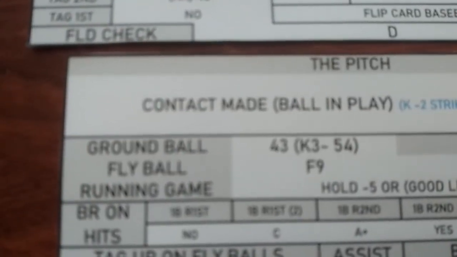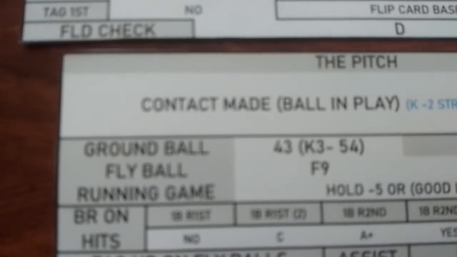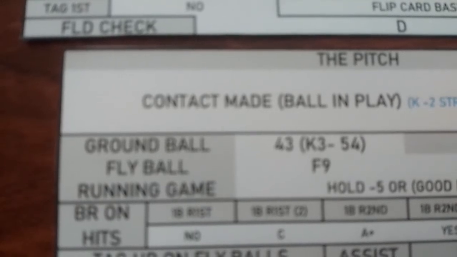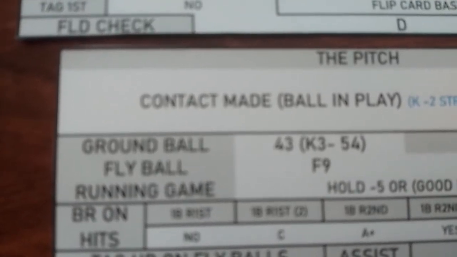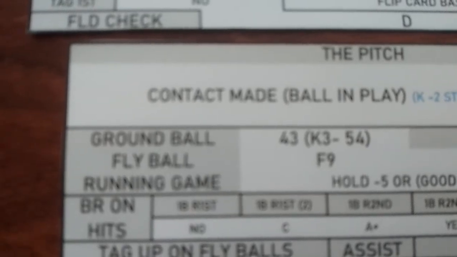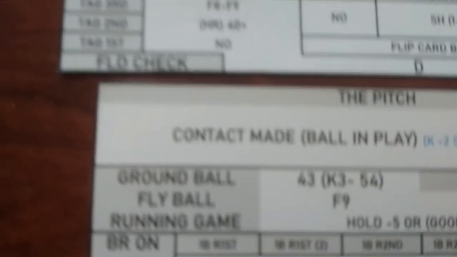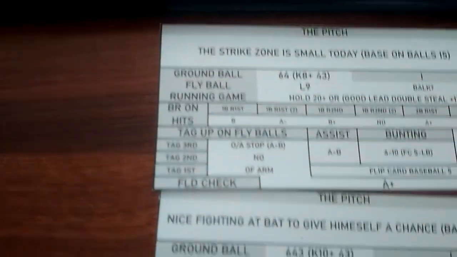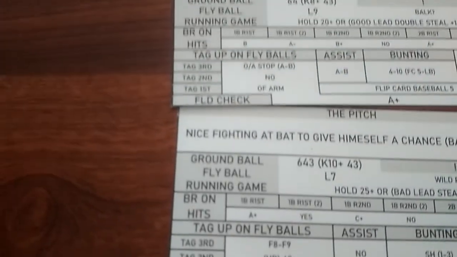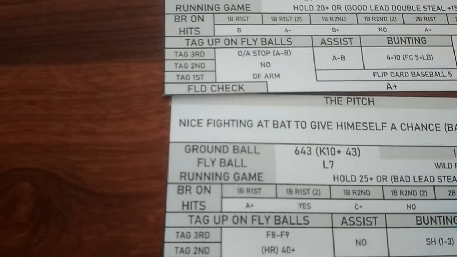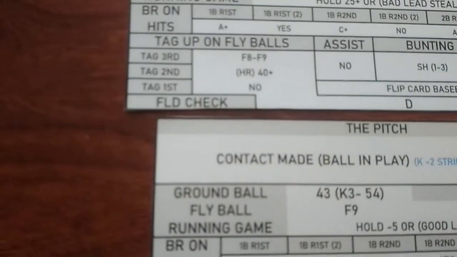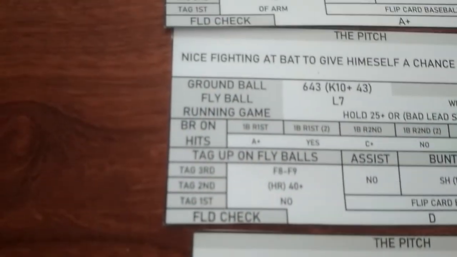This one here is a 4-3. If this guy at the plate is a K3 minus, so K3, K2, K1, K0, they would hit into a force out of 5-4 instead of a 4-3. So it's basically just simulating that those who have better bat control will be able to move the runners around the bases a little bit better. So those are some of the differences in the outs. The others are just normal outs that you would get in a baseball game. So any questions on that, let me know.